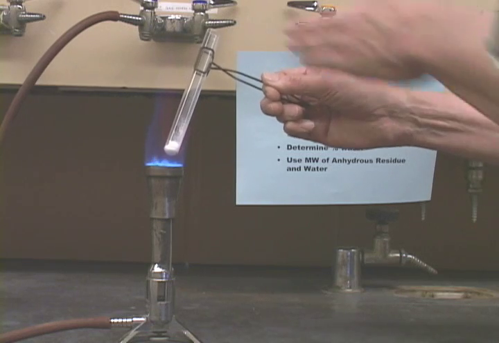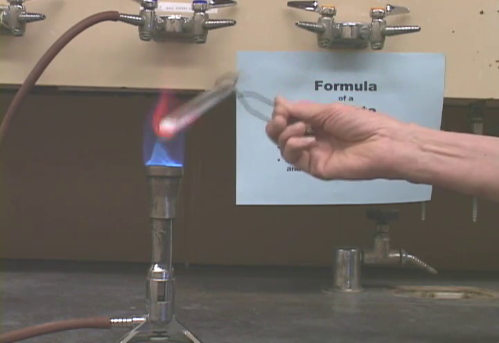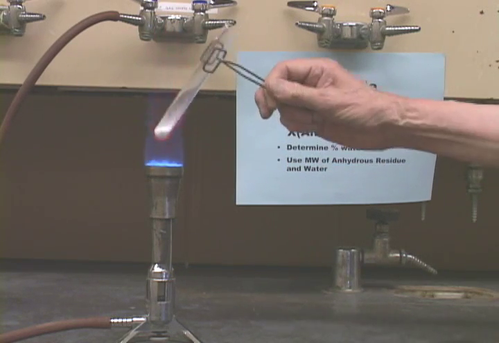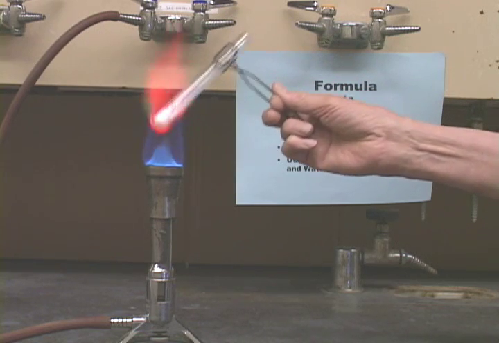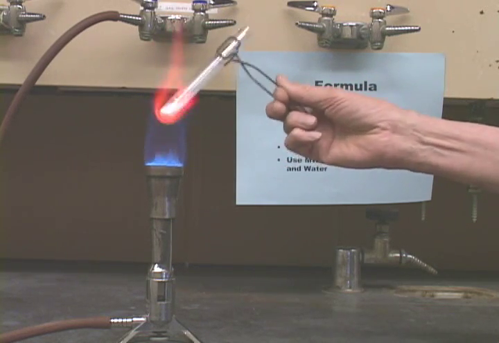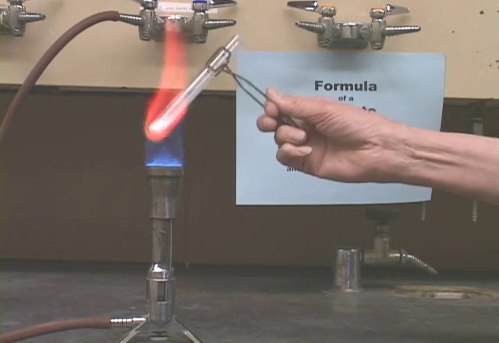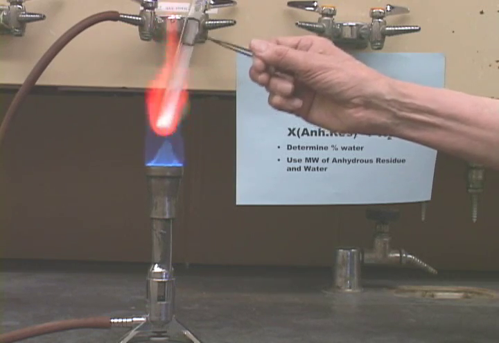So when you're through, the top of this tube should be hot, so that there is no water. And keep heating, and keep heating. Again, be careful not to point it at anybody. Heat the top of the tube as well, again.